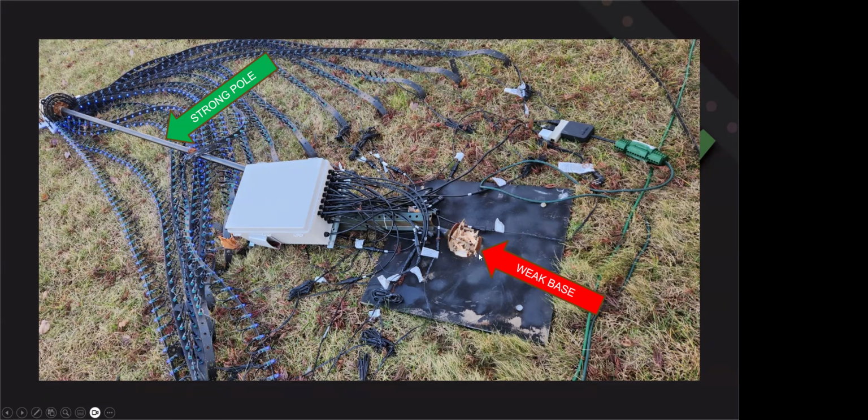So always watch your connections. Make sure you've got something suitable in there. I don't expect anybody to design it. You just need to kind of look at it and say, where is my weak point on here? If this is your weak point, there's a good possibility you get a strong wind, it's going to break apart like that.